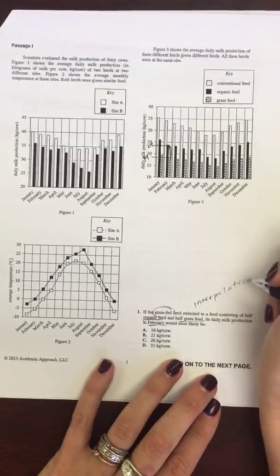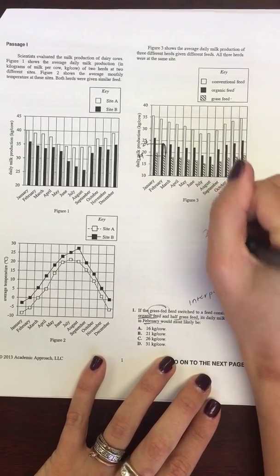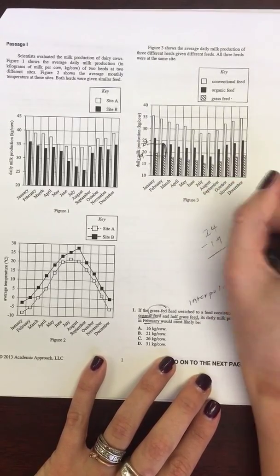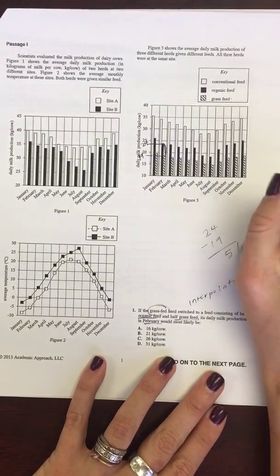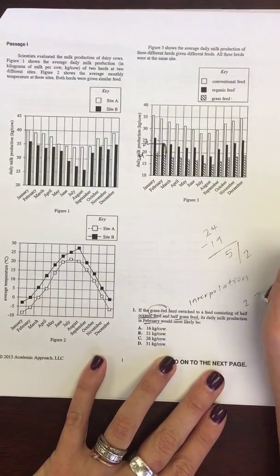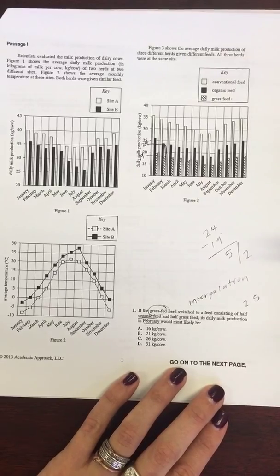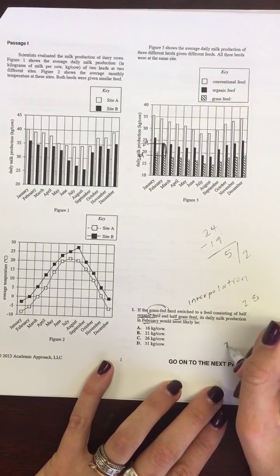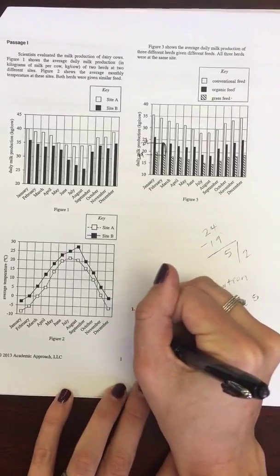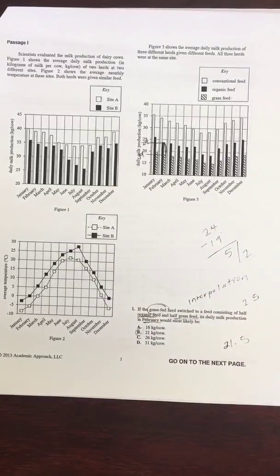Sorry, this pen is running out. 24 minus 19, what does that get you? That gets you 5 divided by 2, so that's 2.5. So you're going to add 2.5 to the smallest number because you want to go into the middle. So that's 21.5, which brings you to answer choice B.